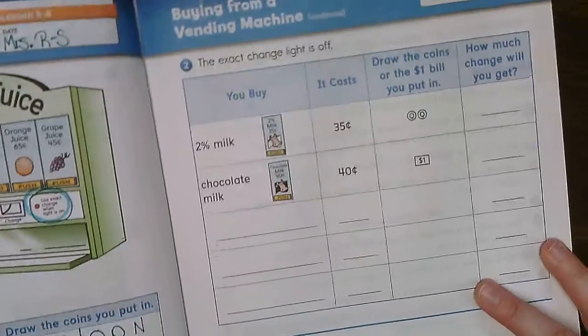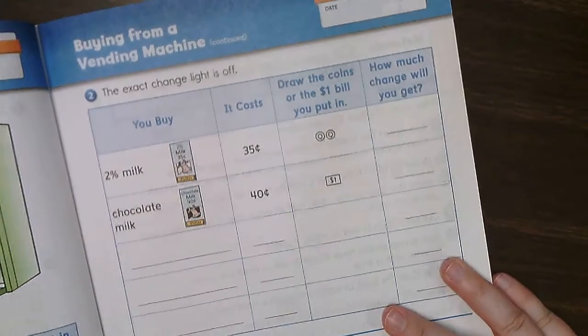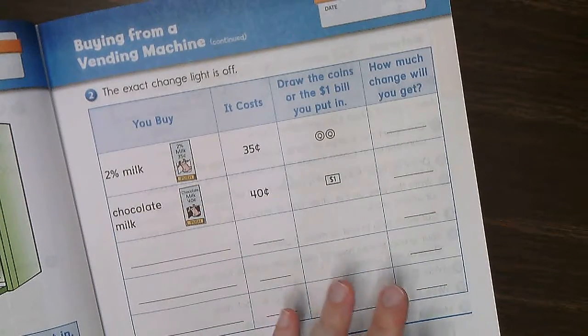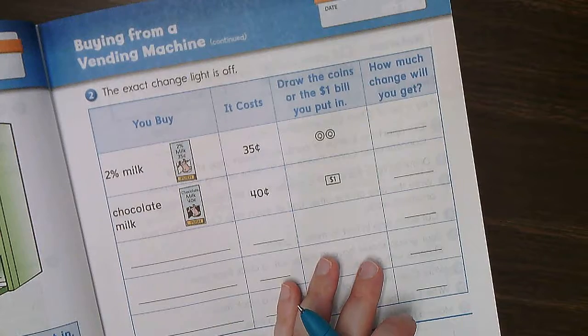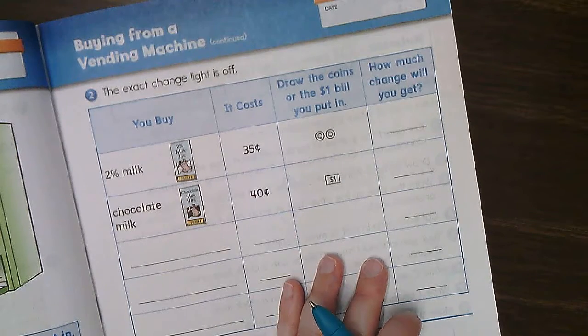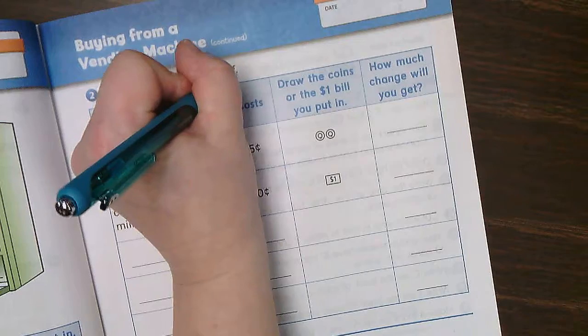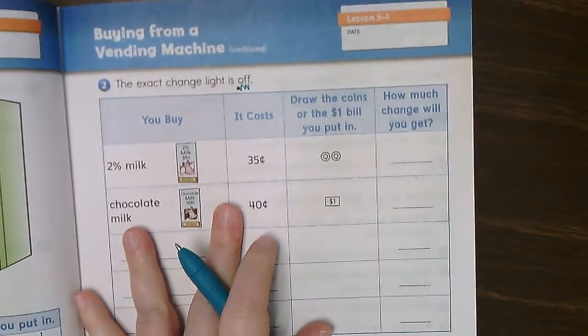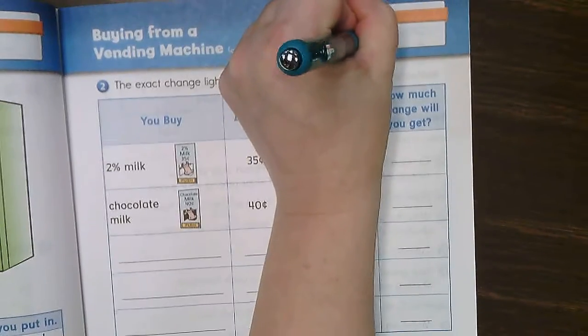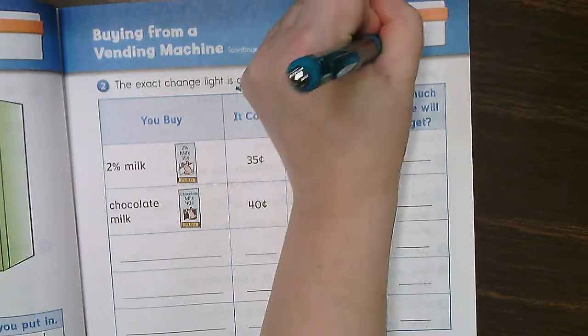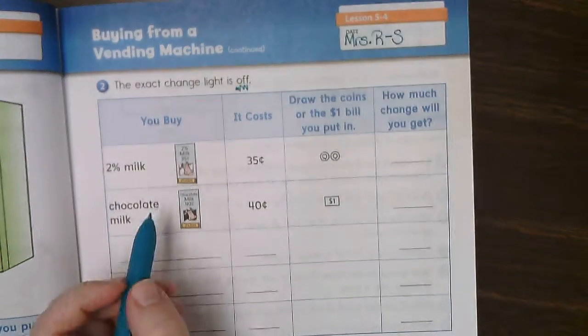Okay, I'm still using the page next to it, 112, but I've moved over to page 113. And it says that the exact change light is on. Oh, I'm sorry, it's off. That's a big detail I missed. I should have put my name on it. I'm going to put my name on this page. First thing I do is always the same. I pick up my pencil and I write my name.